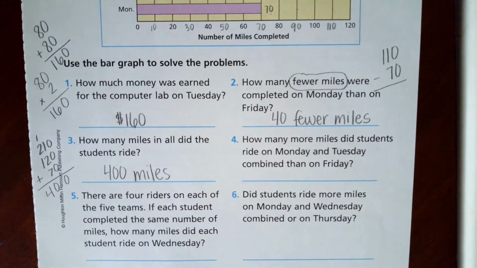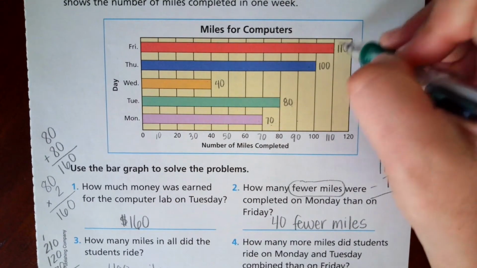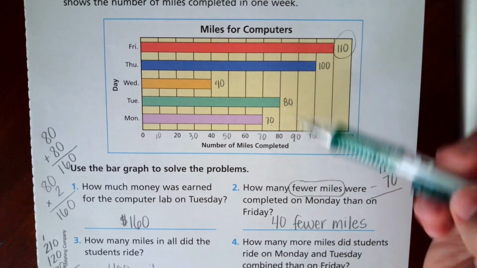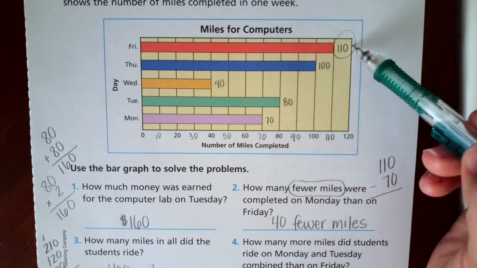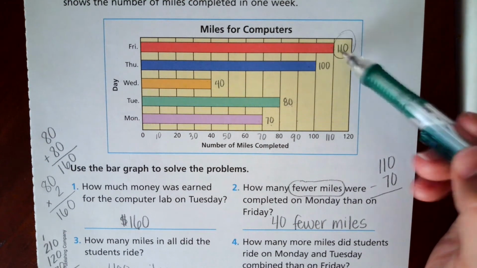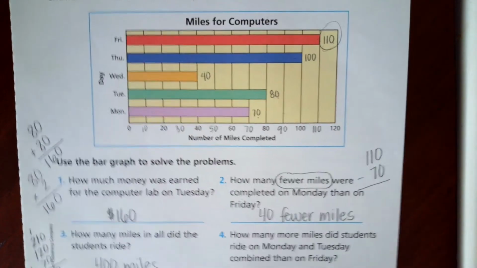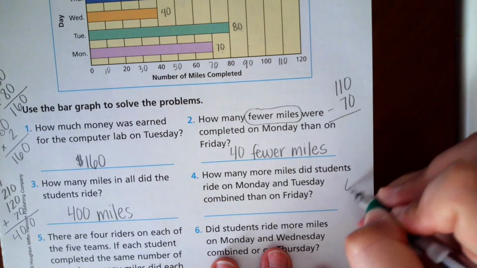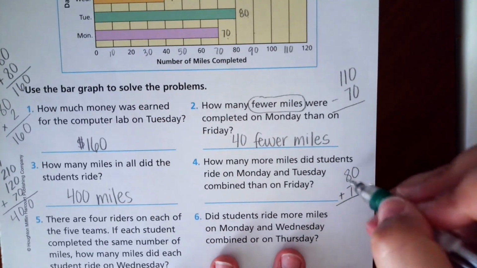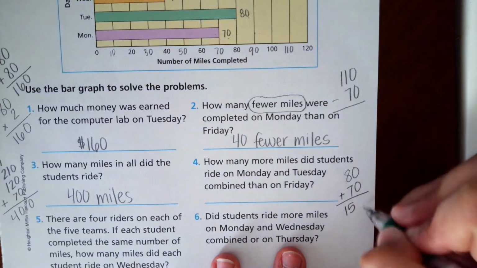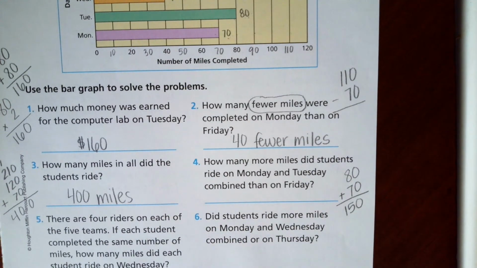All right, number 4. How many more miles did the students ride on Monday and Tuesday combined than Friday? Well, we know that Friday was 110. So now what I need to do is figure out how many was combined on Monday and Tuesday, and then subtract or add to get with this. So let's see. I have 80 plus 70. Well, I know that 8 plus 7 is 15. So I'm going to add on my 0 and I get 150.